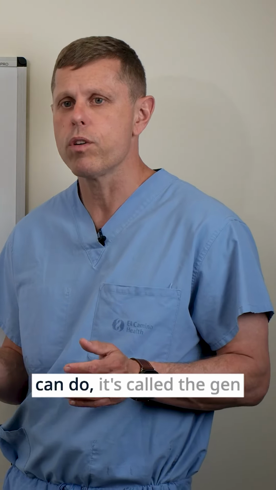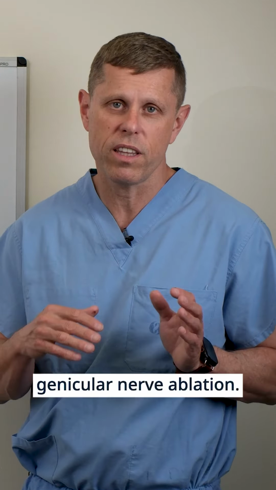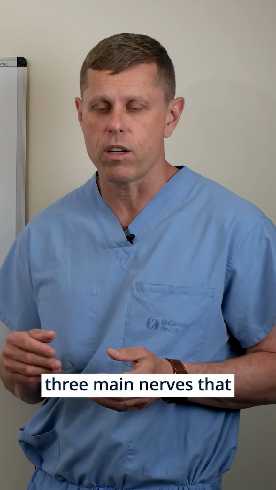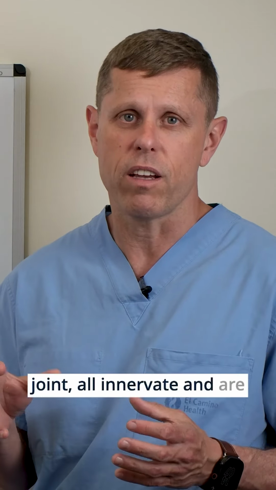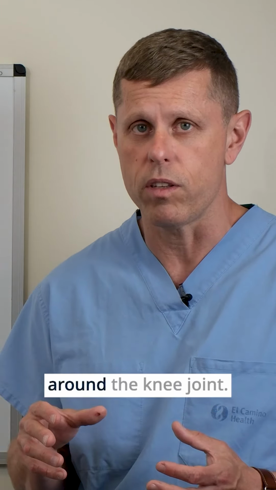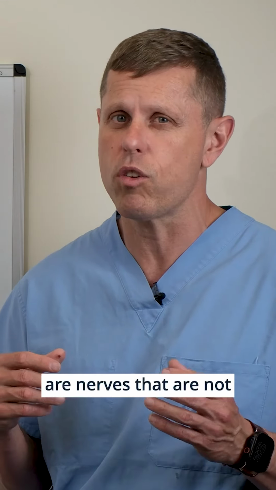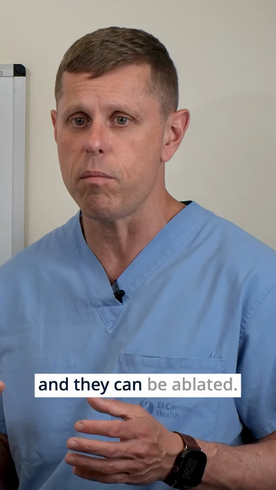The other procedure we can do, it's called the Genicular Nerve Ablation. It's a different spin on the topic. So there are essentially three main nerves that are going to the knee joint, all innervate and are responsible for the pain around the knee joint. They don't have any motor function, so there are nerves that are not completely necessary and they can be ablated.